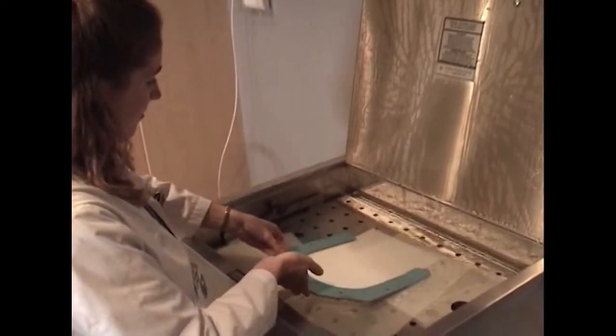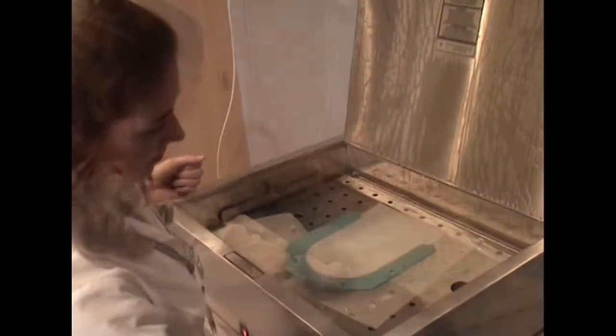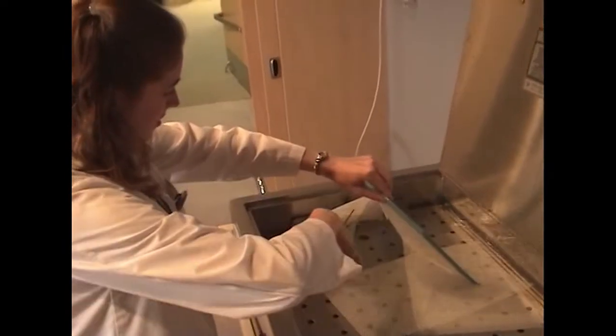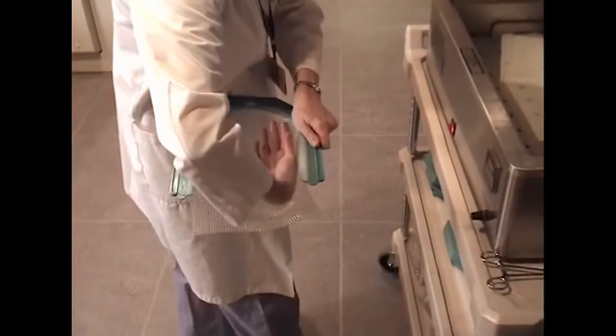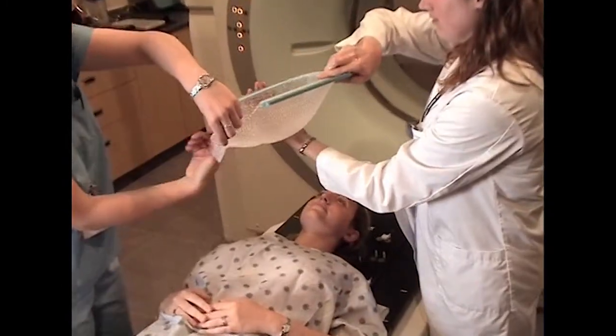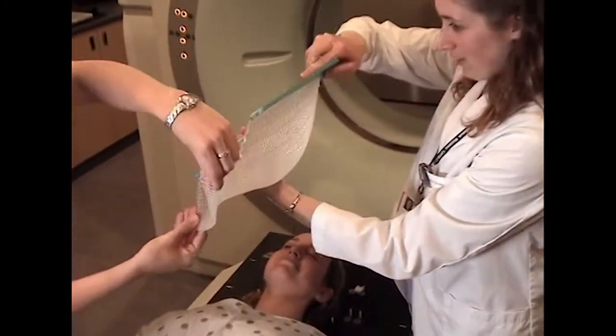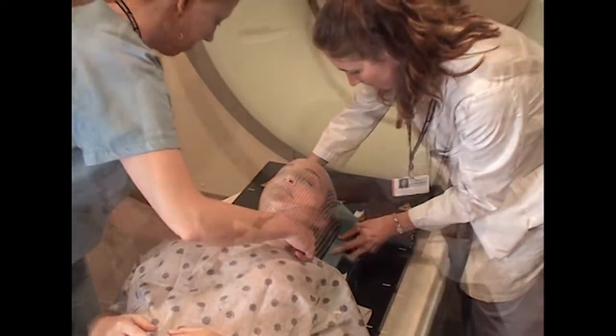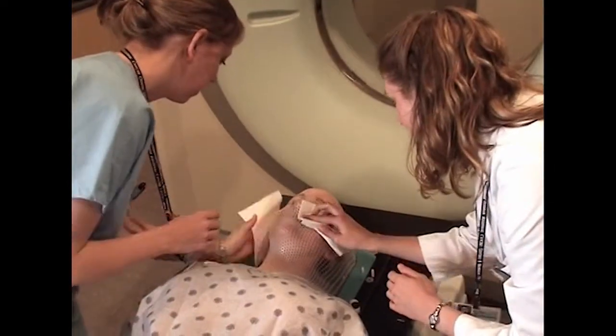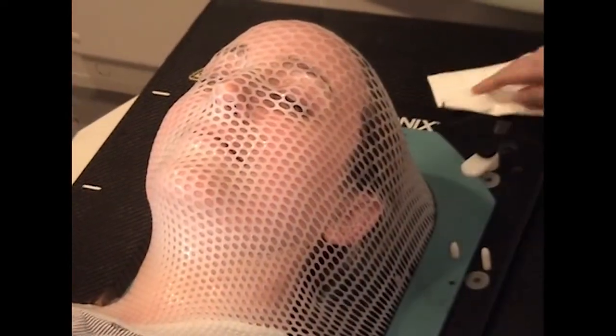If treatment is to be given to the head area, a personalized mask is created. This thermoplastic mask is placed in warm water to make it flexible. It is then formed over your face. The mask is an open mesh and you can breathe normally when it is in place. It allows us to precisely reproduce the position of your head for treatment on a daily basis.